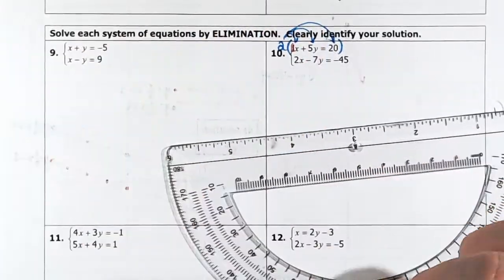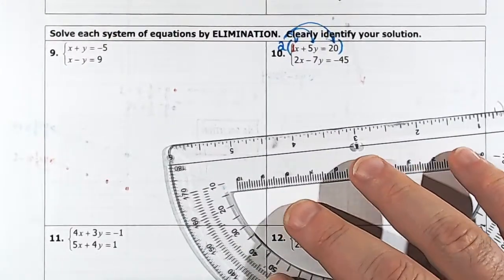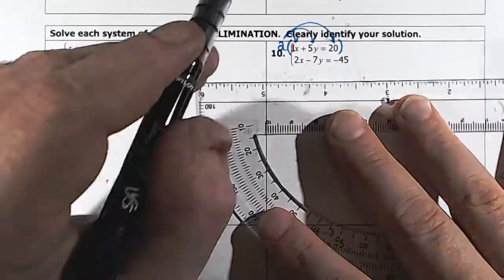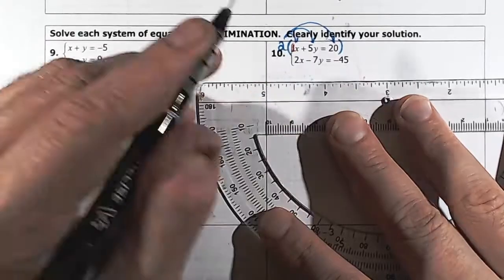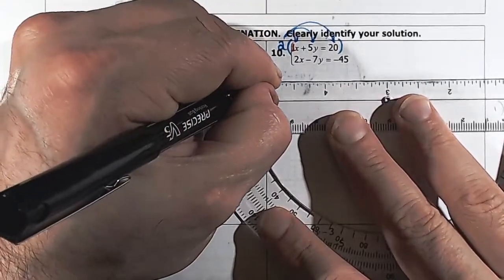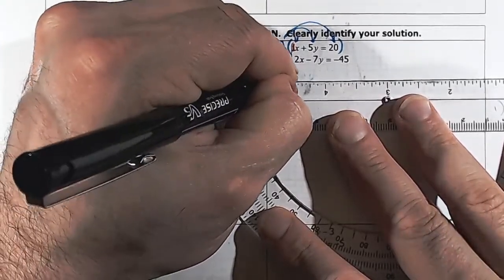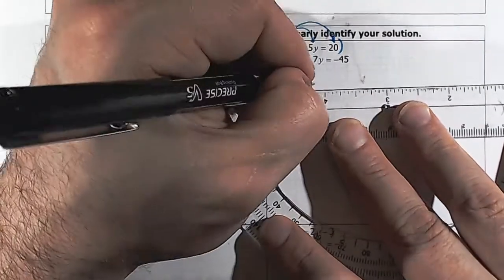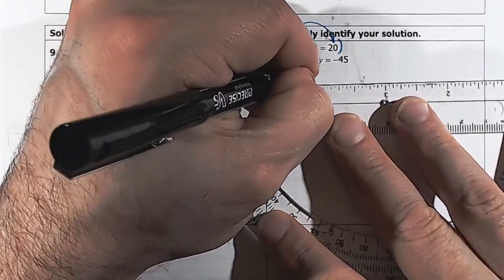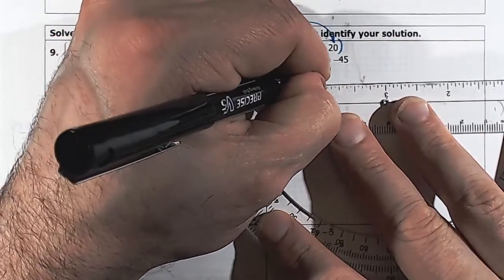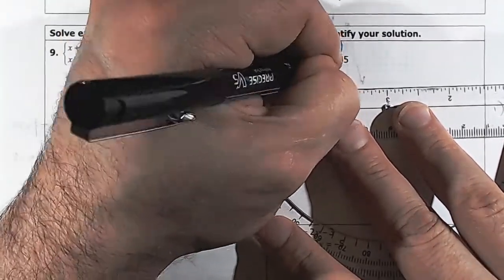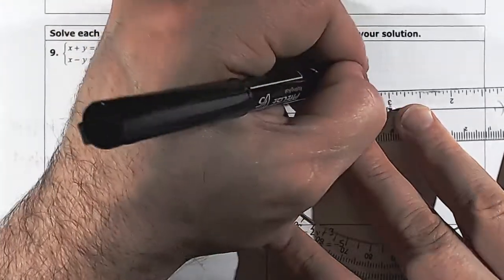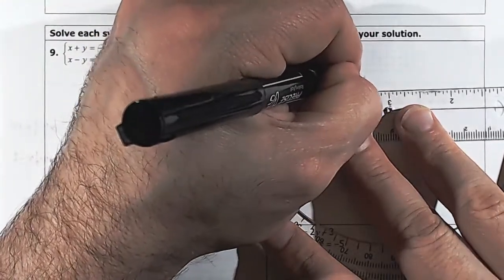So here's how I recommend that you do this. Okay, let's write this out. 2 times 1x is 2x. 2 times 5y is plus 10y. Equals 2 times 20 is 40.